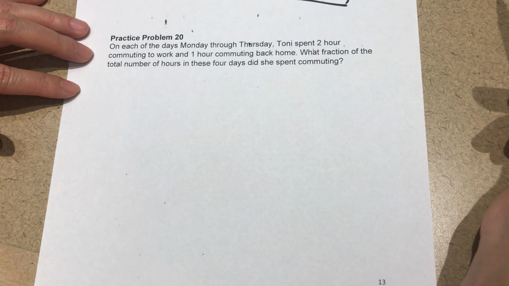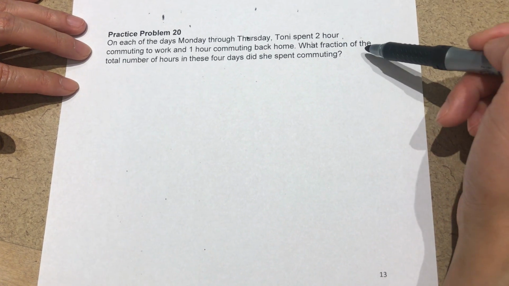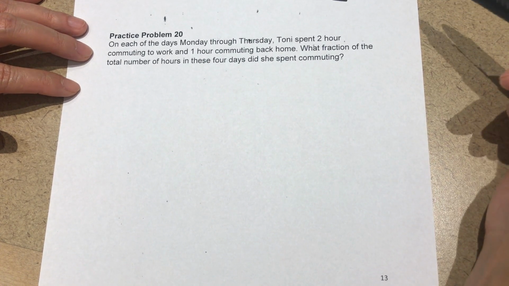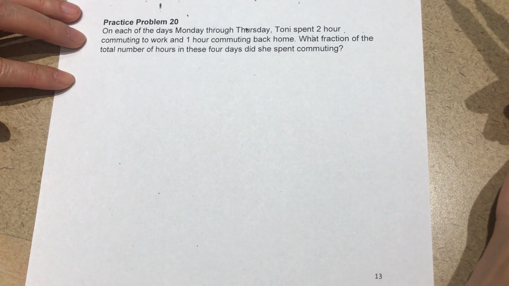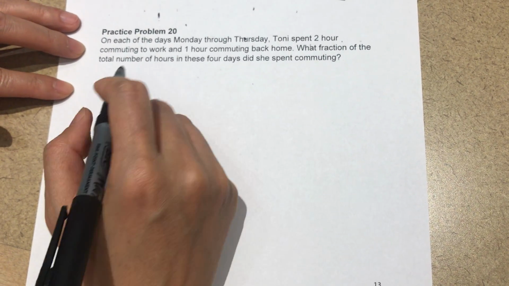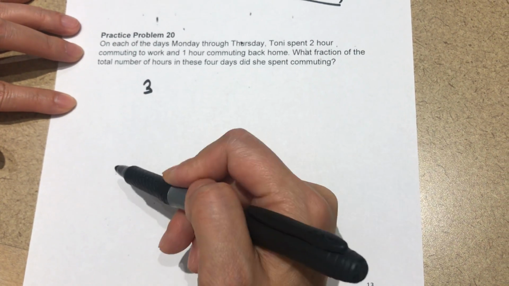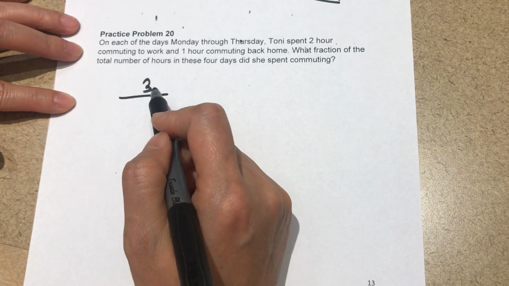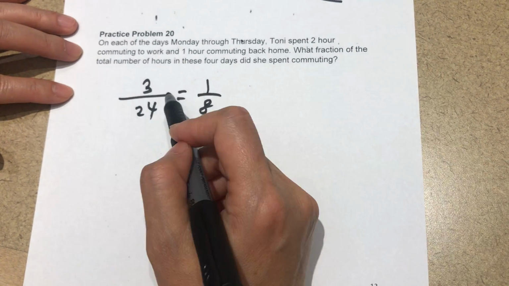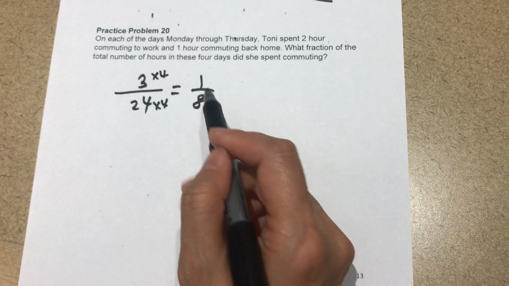Practice problem 20. On each of the days, Monday through Thursday, Tony spent 2 hours commuting to work, 1 hour back. What fraction of the total number of hours in these 4 days did she spend commuting? So the fraction on each day is the same for all 4 days, because all 4 days are the same. So for each day, she spent 3 hours commuting to work and back, right? 2 go and 1 back. So total 3 hours. Every day there are 24 hours. So the fraction is 1/8. You can count all 4 days, then you are basically multiplying 4 to both top and bottom. That doesn't affect the value of the fraction. So the answer is 1/8.